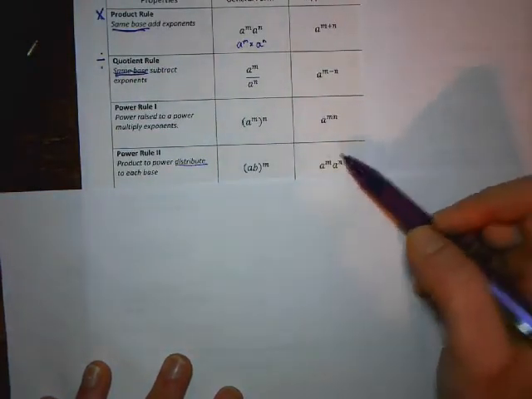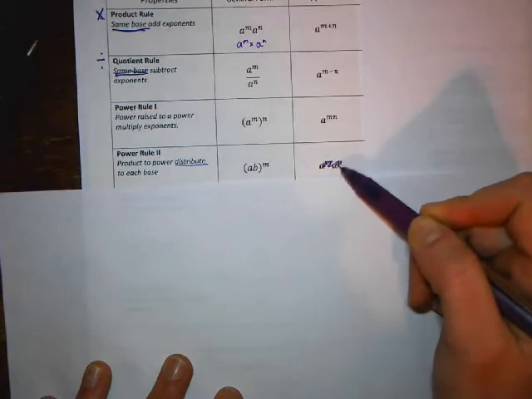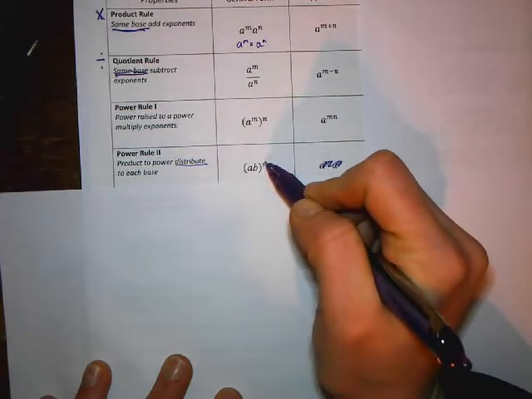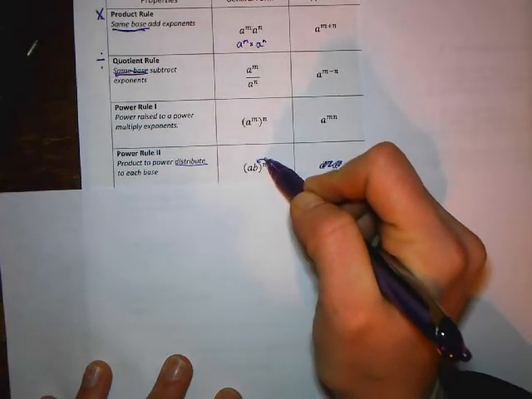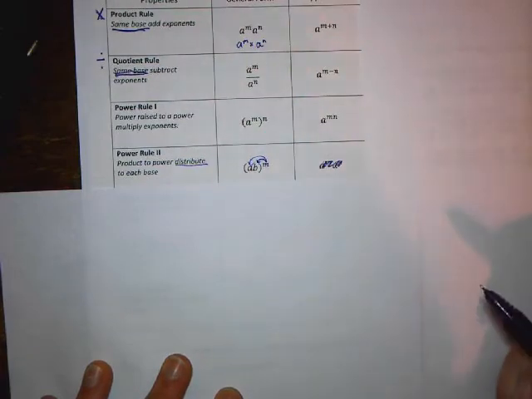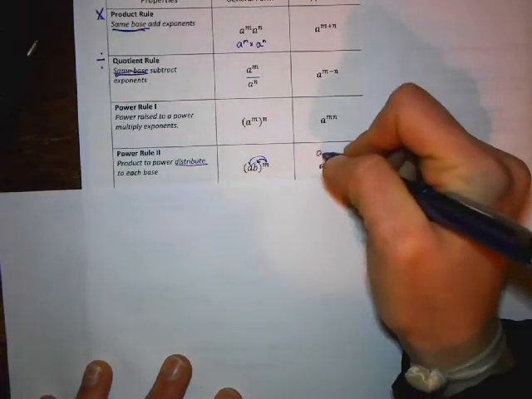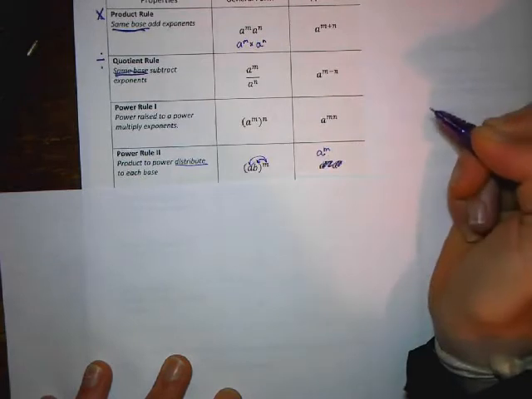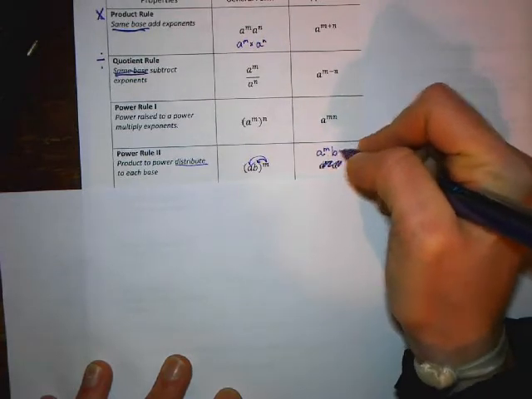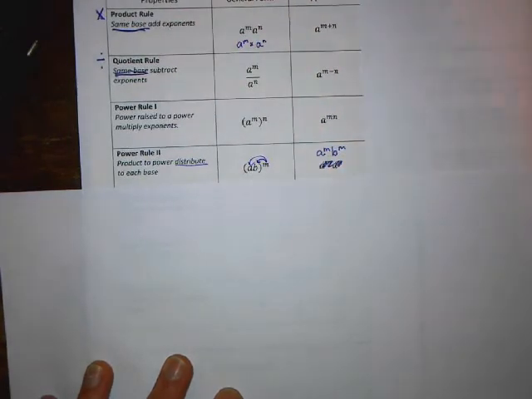What you see here is actually incorrect, because what you want to do is distribute the m to both of the bases. And so our answer would be a to the mth times b to the mth power.